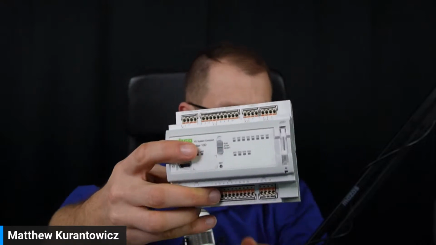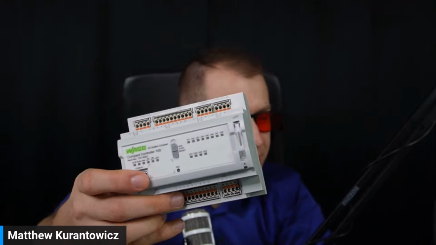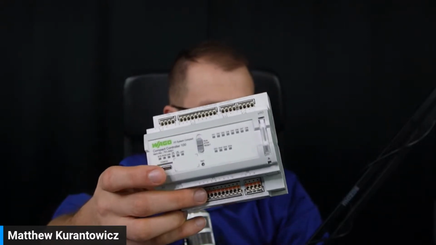I have also status diodes on my PLC, and such a device I can use in a smart home to program behavior of the smart home. Maybe I will demonstrate to you a very nice 3D simulator of a smart home.